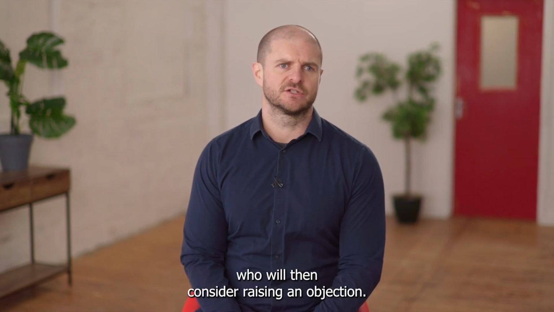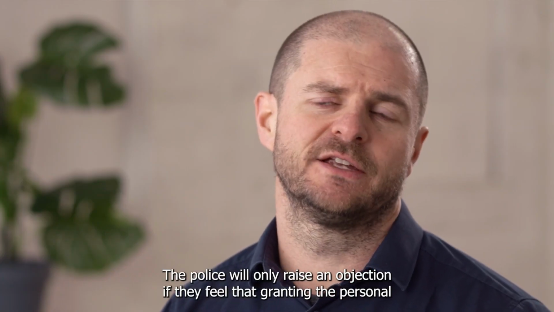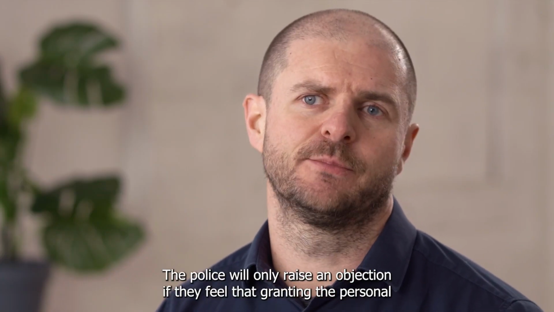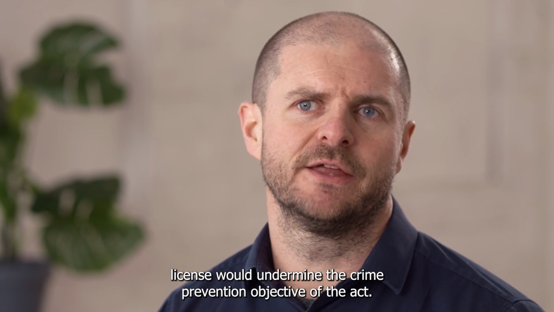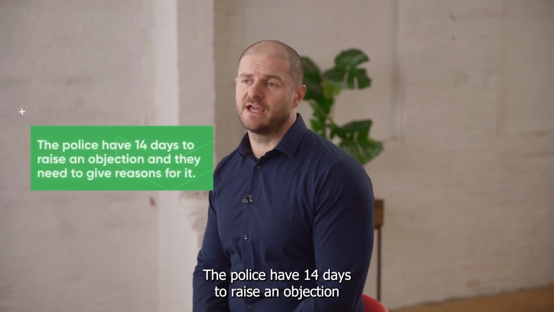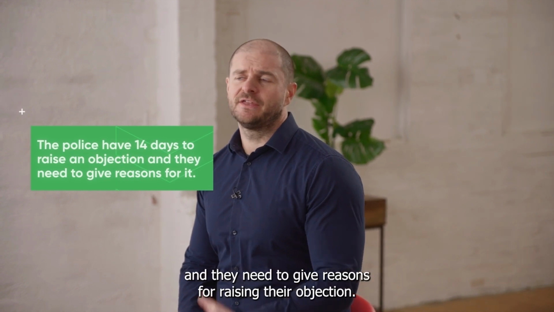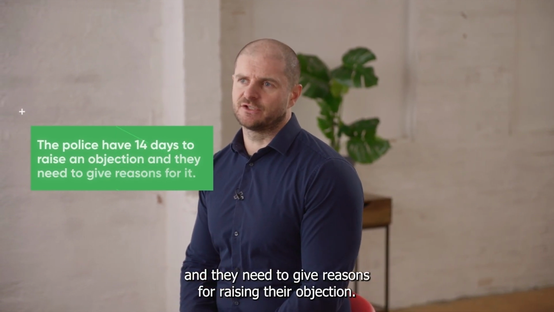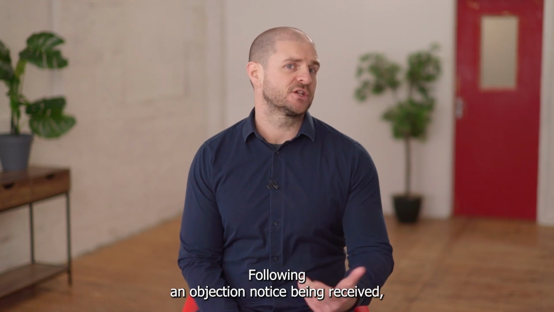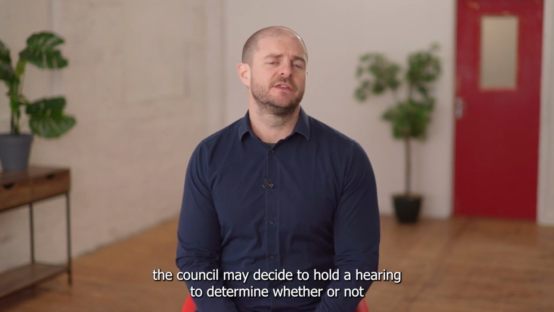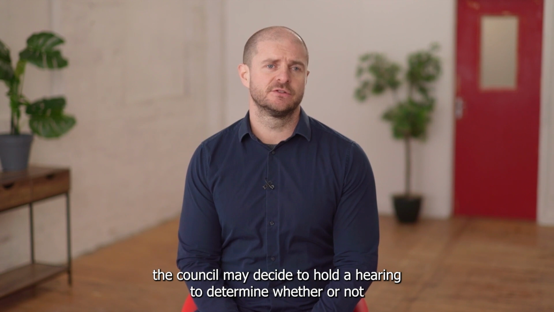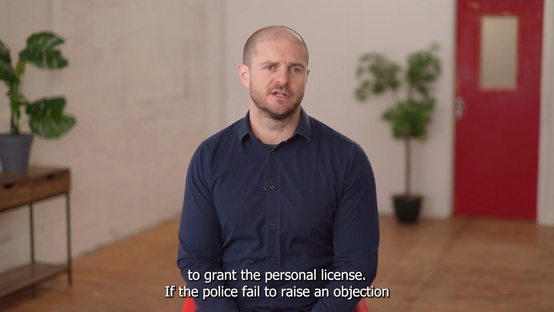If the application contains a relevant offence, the licensing officer will simply hand this over to the licensing officer at the police, who will then consider raising an objection. The police will only raise an objection if they feel that granting the personal license would undermine the crime prevention objective of the Act. The police have 14 days to raise an objection, and they need to give reasons for raising their objection. Following an objection notice being received, the council may decide to hold a hearing to determine whether or not to grant the personal license.